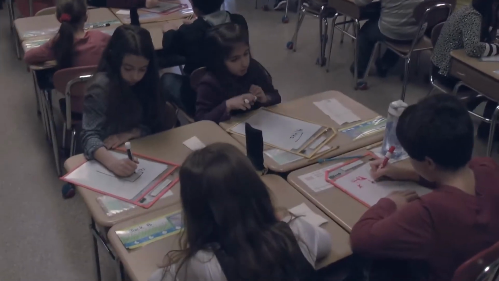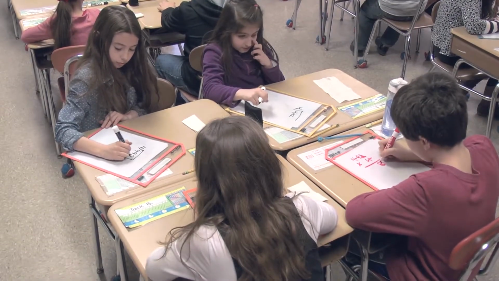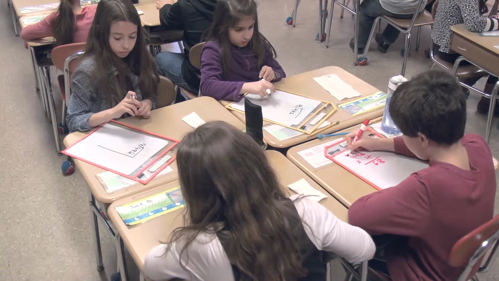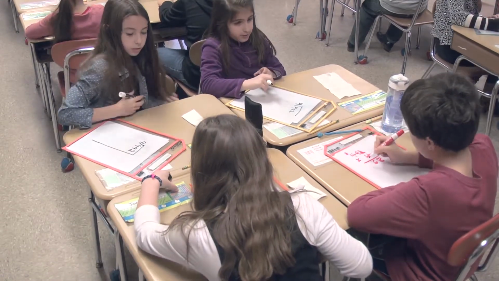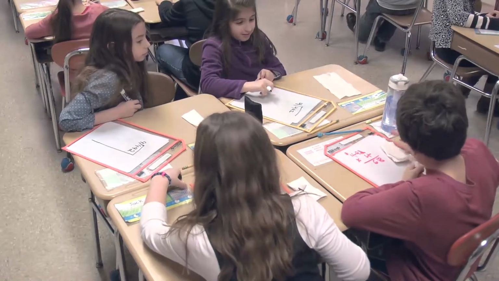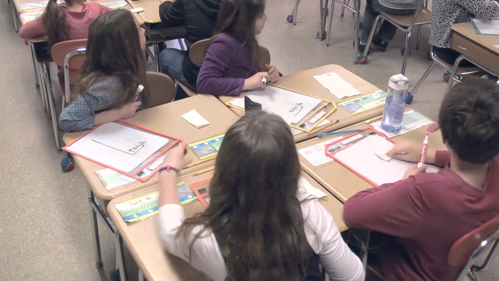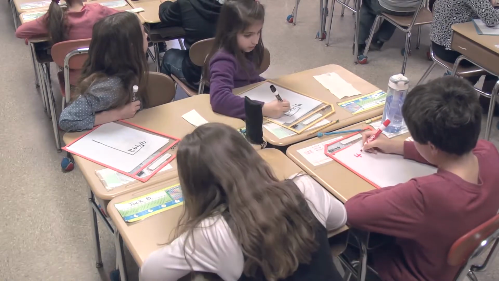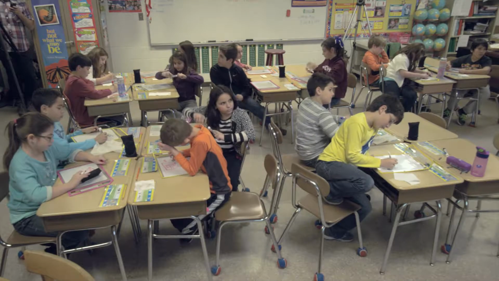I'm going to bring my easel over here because I'm having a little trouble with the Smart board today. So we can know how to set it up, right? 492 divided by 4. What does 492 represent? Because it's really important in these problems to know what these numbers represent.